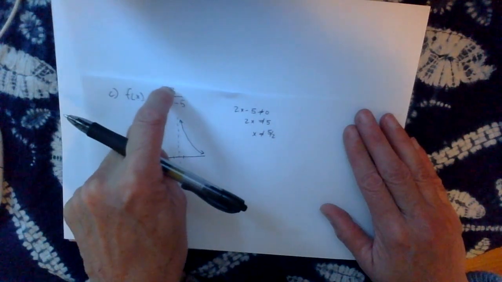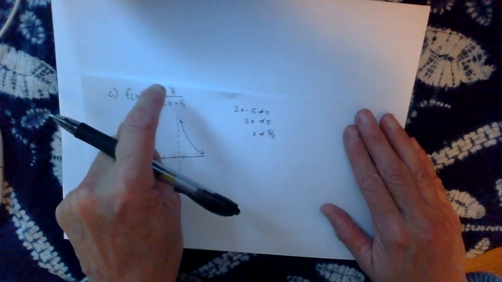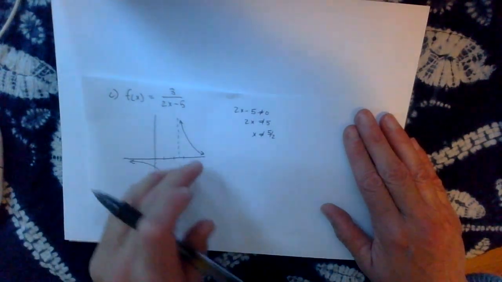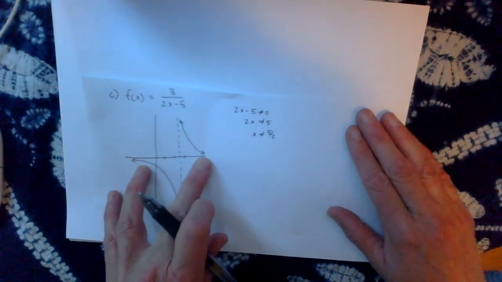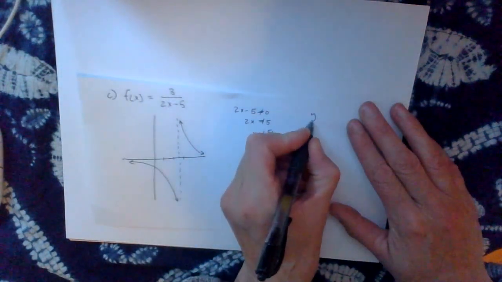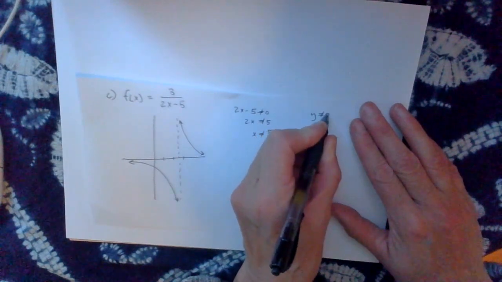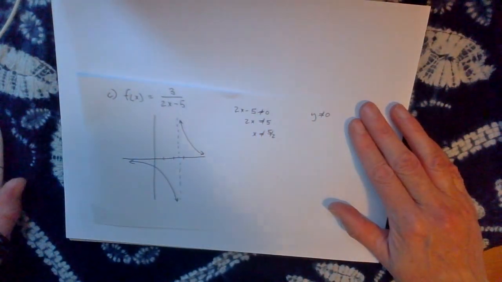Also, when you have a reciprocal function like this, it never becomes 0. It gets very close to 0, but it never becomes 0. So y is not equal to 0. That's the range.